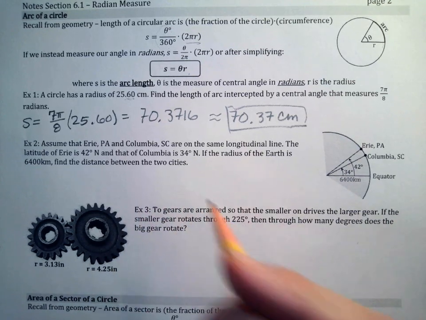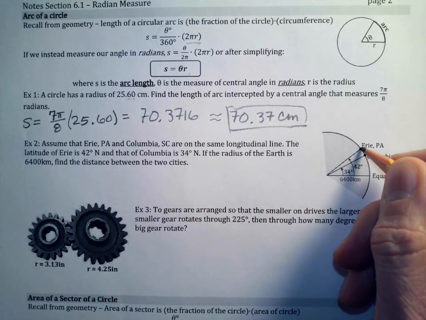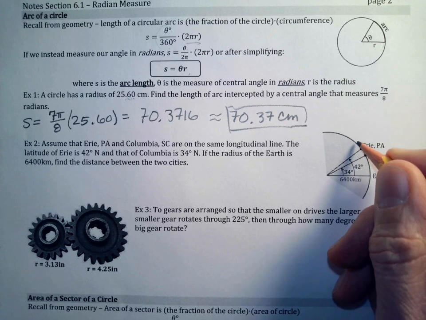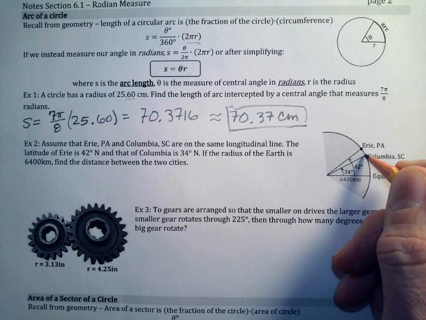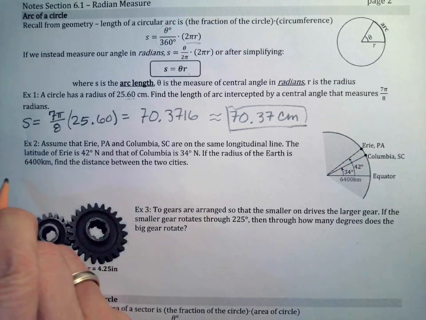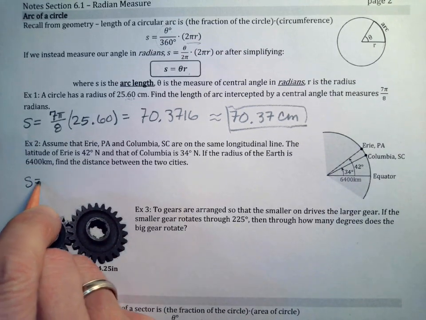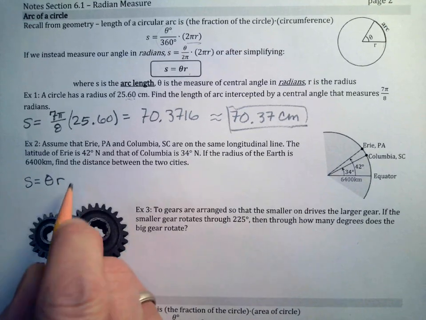Now, when we say distance, we mean if you were on the Earth, not tunneling through the Earth, right? So the distance along the Earth, or the arc length, is really what they're looking for. So S is equal to theta r.